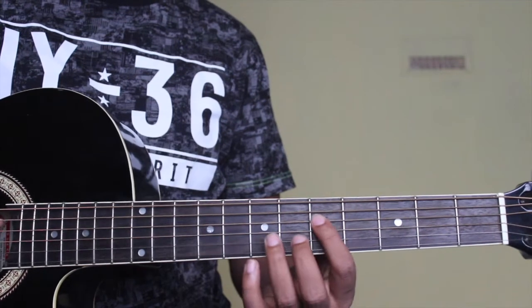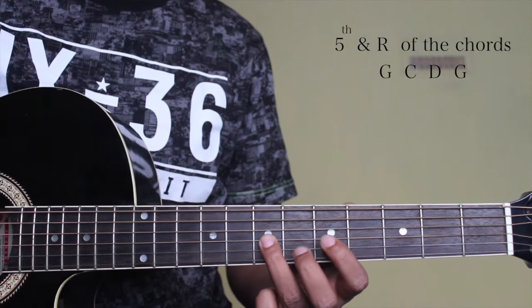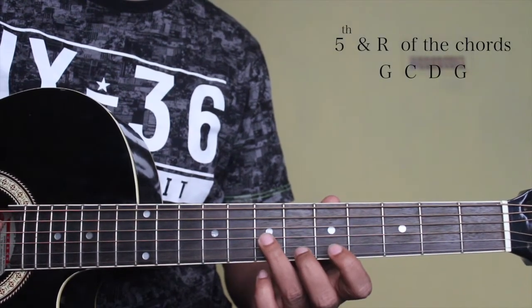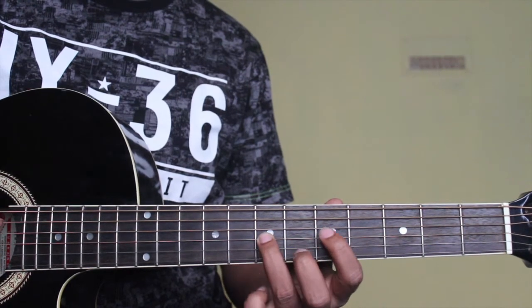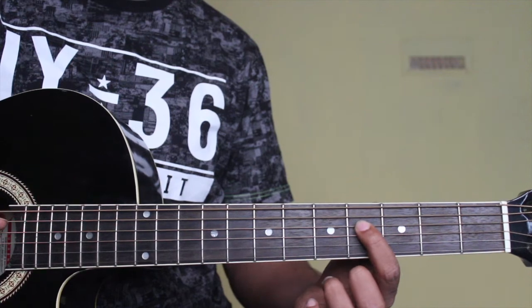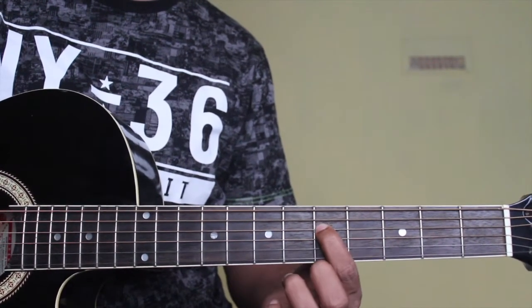For the last part, we'll be playing the same sequence for the 5th and root. So which is D and G for a G major. So we'll be playing the D and we'll slide into G from F sharp. So fret number 4 to 5 on the 4th string. So 1, 2, 3, 4.